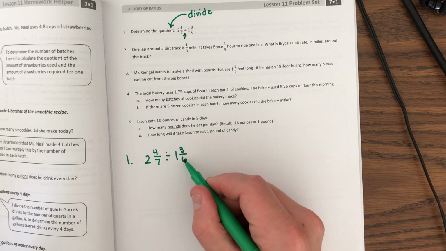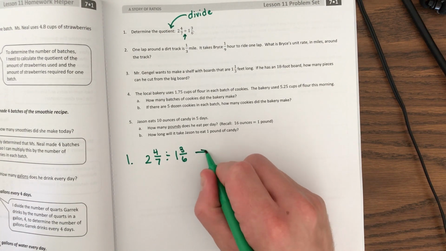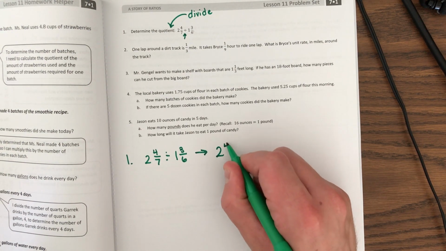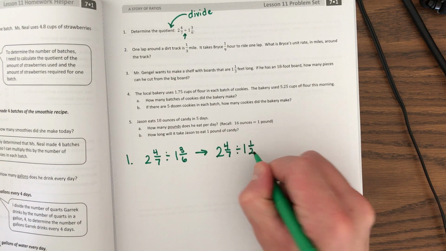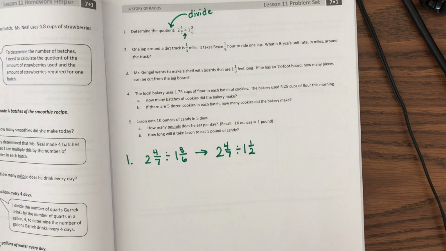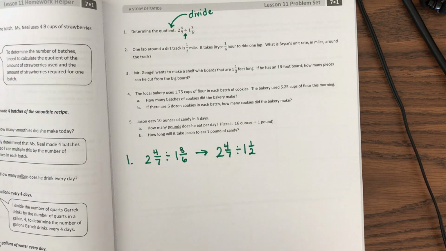I'm going to change this 3/6. I know that's equivalent to 1/2. So I'm just going to rewrite the problem as 2 and 4/7 divided by 1 and 1/2. And I think there are some ways that some people out there actually divide mixed numbers. I honestly don't really know how to do it, and I have a feeling it would be really annoying even if I did. I'd rather just convert everything to an improper fraction and then divide using our process we call keep, change, flip.